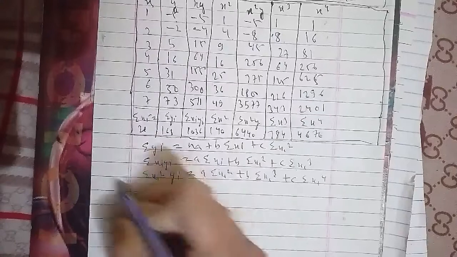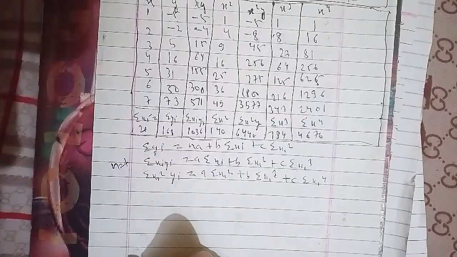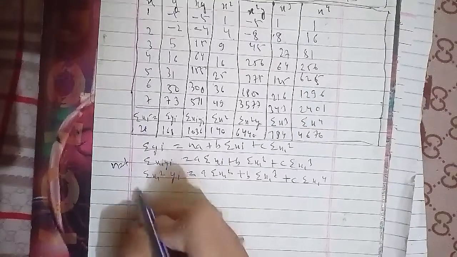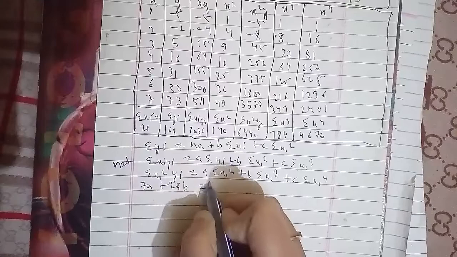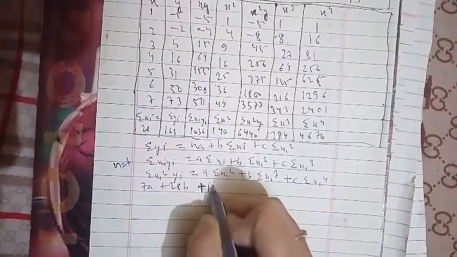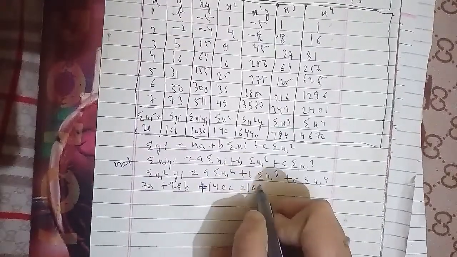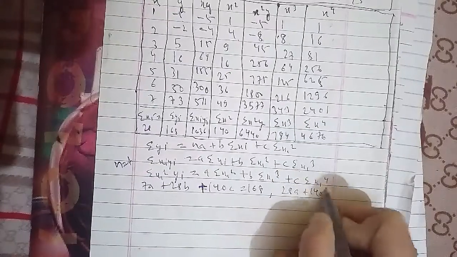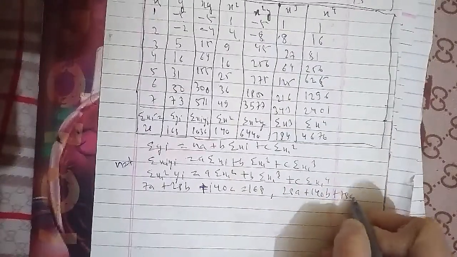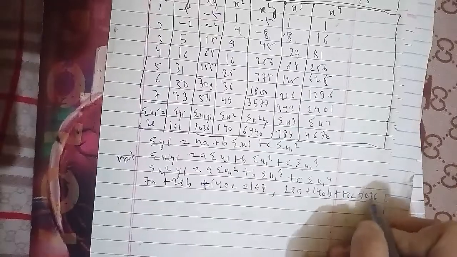Putting n equals to 7, the data points, and putting the values in the above equations we get 7a plus 28b plus 140c is equal to 168, 28a plus 140b plus 784c is equal to 1036.